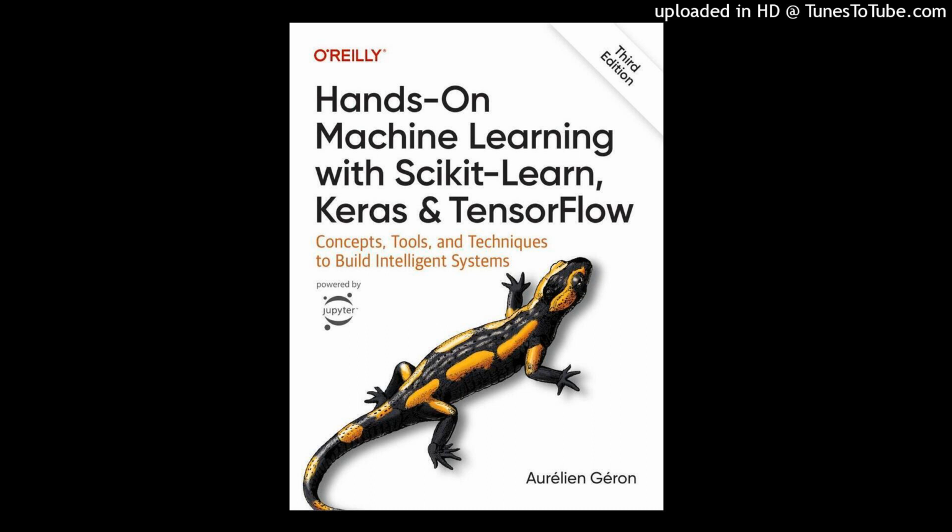After this holdout validation process, you train the best model on the full training set, including the validation set, and this gives you the final model. Lastly, you evaluate this final model on the test set to get an estimate of the generalization error. This solution usually works quite well.